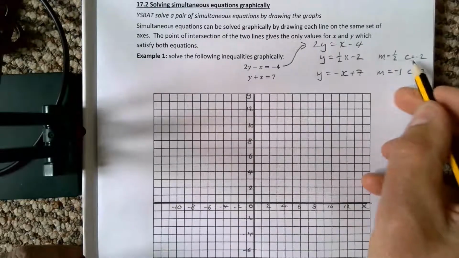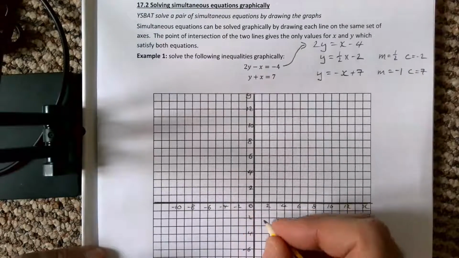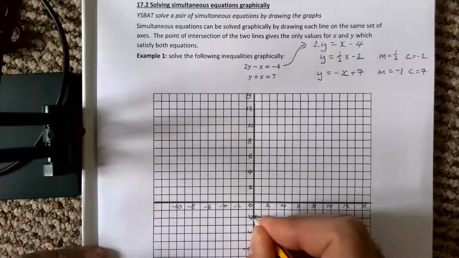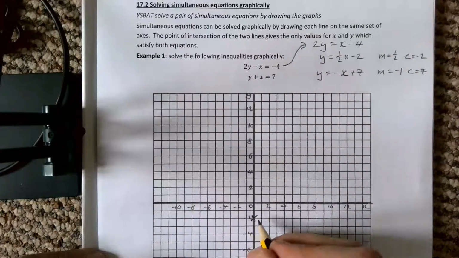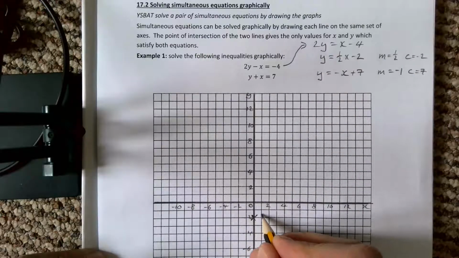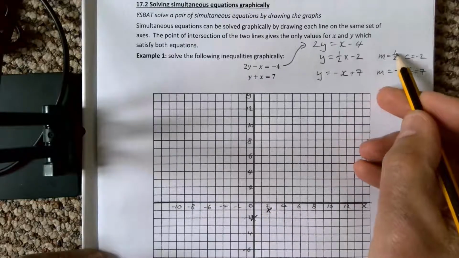Let's plot this first one. We always start with our y-intercept, so it crosses at minus 2. So I go down here to minus 2. Hopefully you can see that. And our gradient's a half. That means every time I go across one, I go up a half. So across one, up a half, and you can see that's actually my easiest point to plot: across 2 and up 1. If you want to think about it as rise over run, that'll work as well.